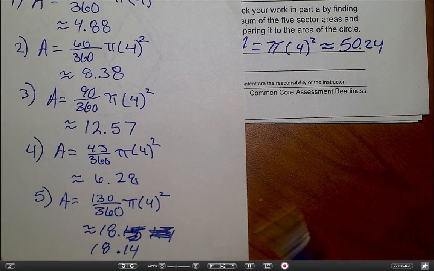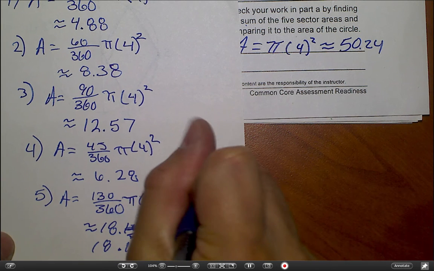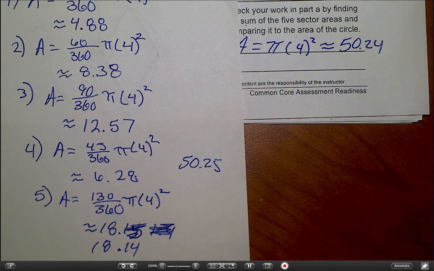What'd you get? 50.25. Uh-oh. Anyone know why they're not the same?